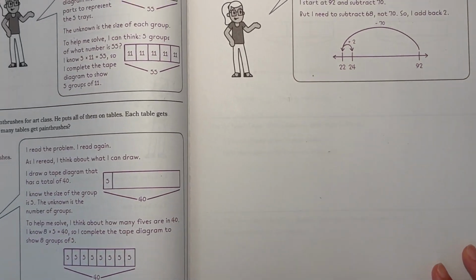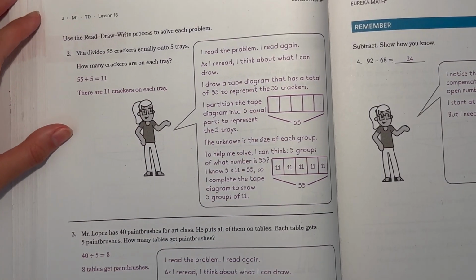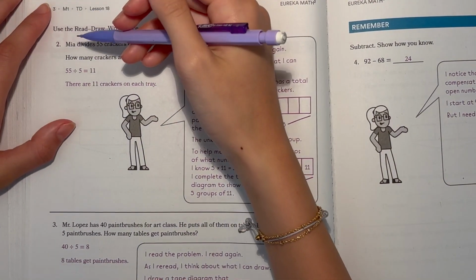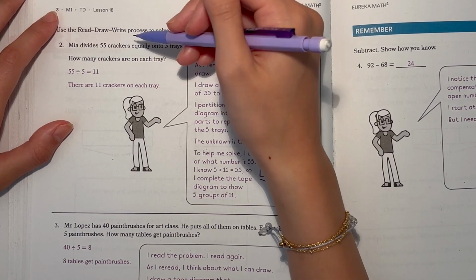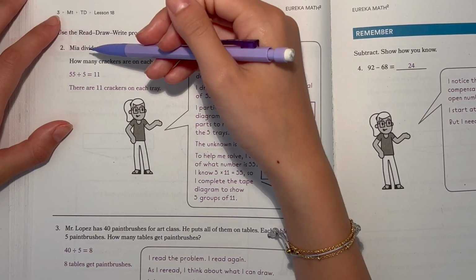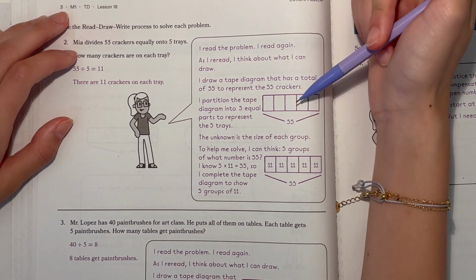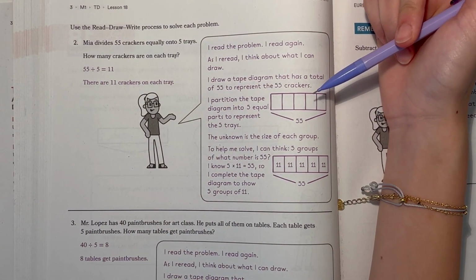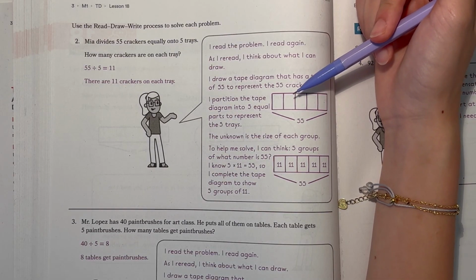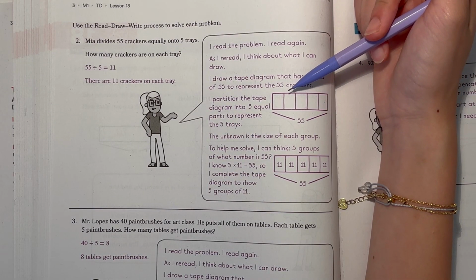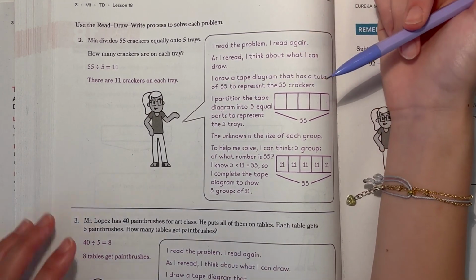Alright, next page. Use the Read, Draw, Write process to solve each problem. Number 2, Mia divides 55 crackers equally onto 5 trays. How many crackers are on each tray? So 55 divided into 5. So that's what they did here, and then they just divided 55 into 5 groups to get 11. So there's 11 on each tray.